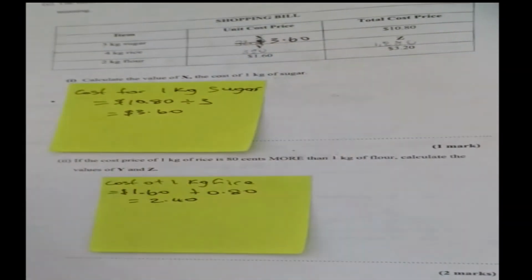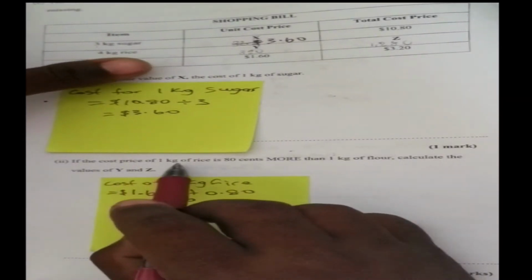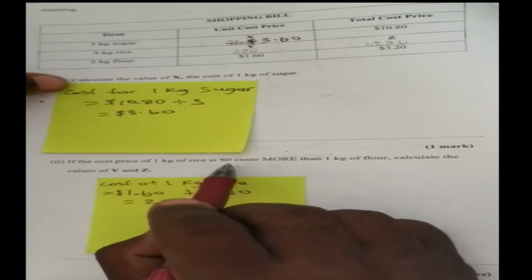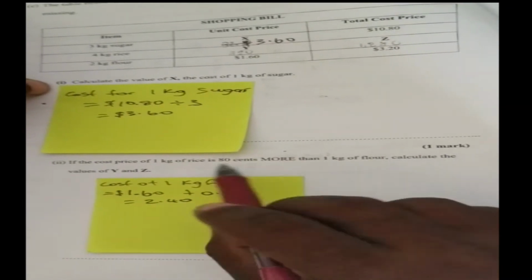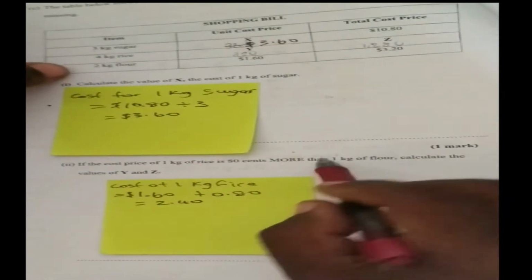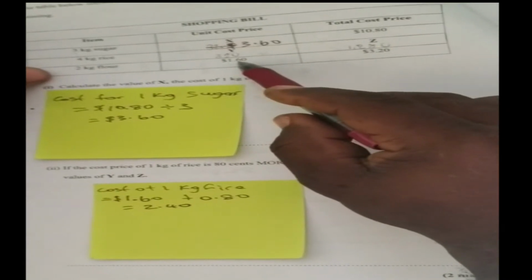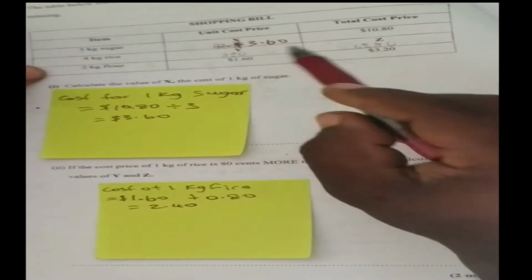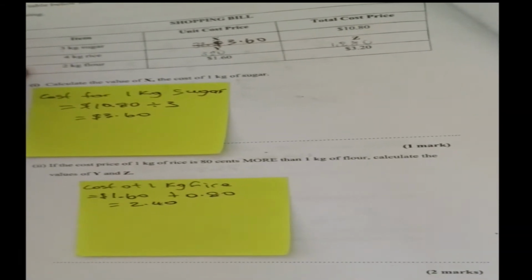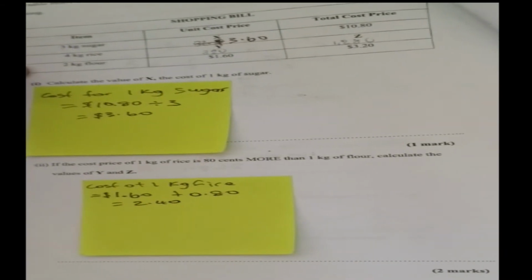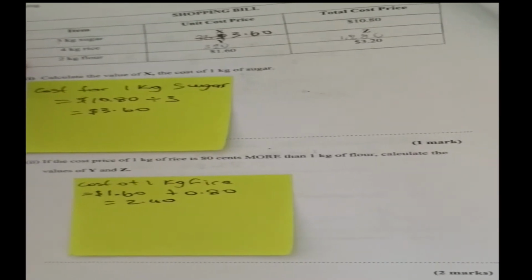All right, so we are given a condition. It says if the cost of 1 kg of rice is 80 cents more than 1 kg of flour, we're to calculate the values of X and Y, right? So we know that the cost for 1 kg of flour is $1.60, right? And so what they're saying is that the cost of 1 kg of rice, that would be the unit cost, is 80 cents more, right?